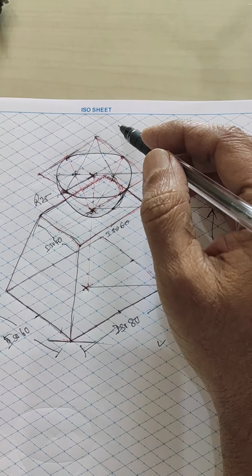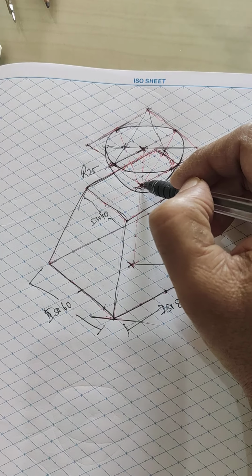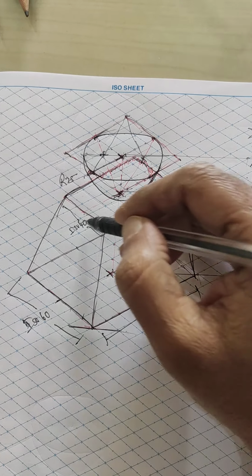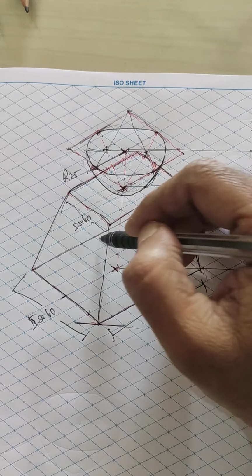So this is the isometric projection of a hemisphere of 50 diameter placed exactly at the center of a frustum of a rectangular pyramid. The bottom is 80-60, top is the 60-40.